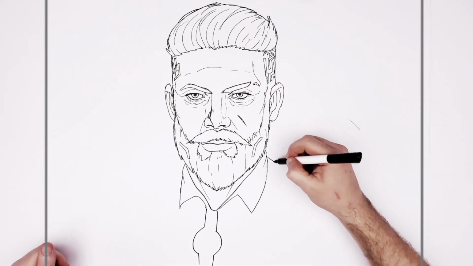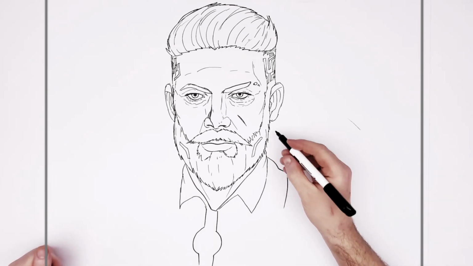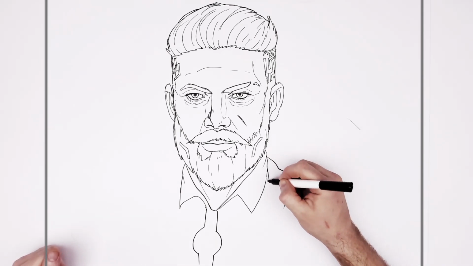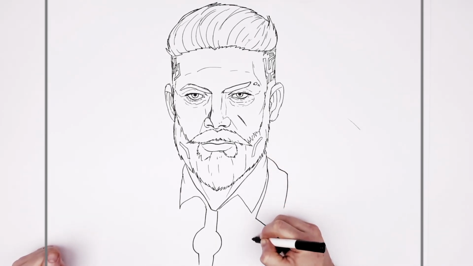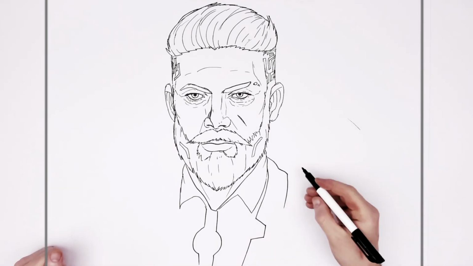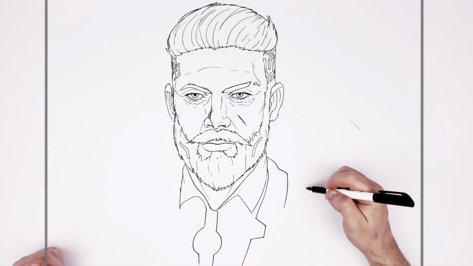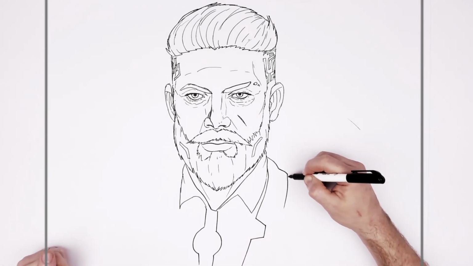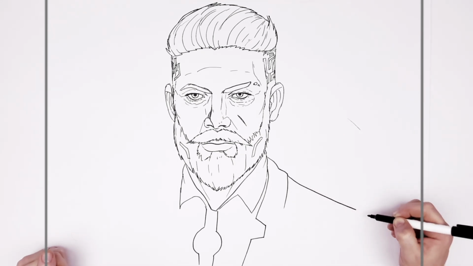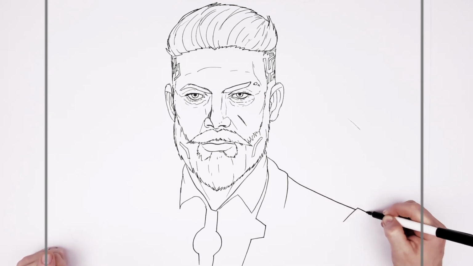And then the suit jacket collar. It's unusual, different, futuristic, I guess, coming down that way. And then it's got a black section here that kind of dips down, and then the shoulder.